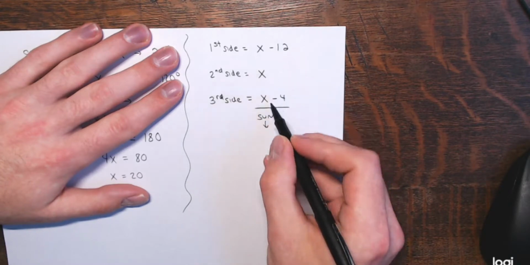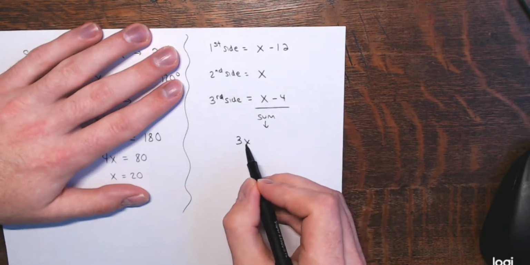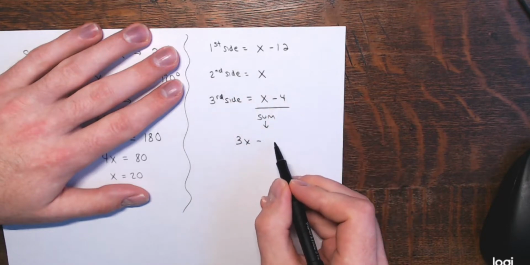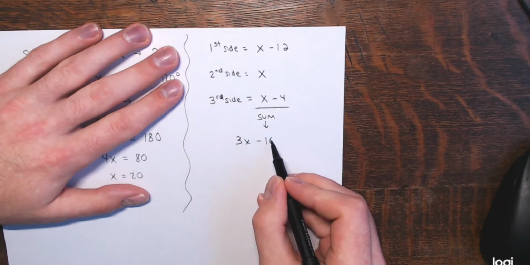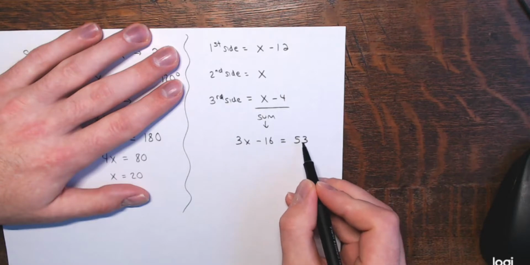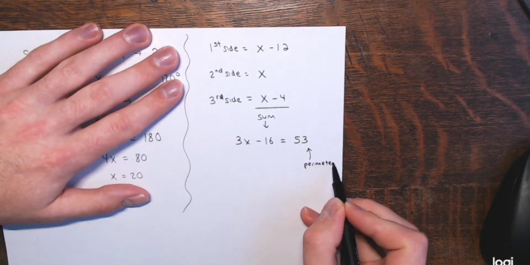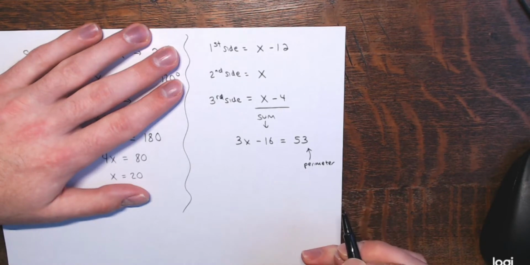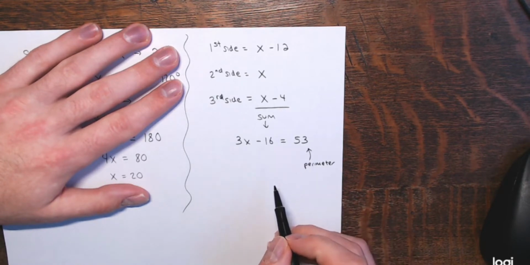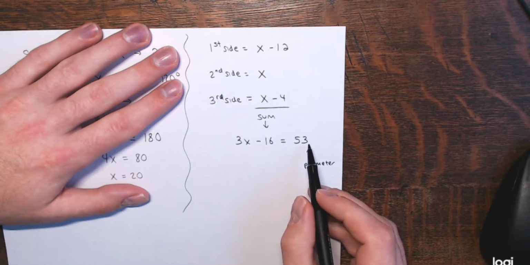If I add all these up, I'll have 3x and then minus 16. Right? Minus 12 plus minus 4 is minus 16. And this should be equal to 53, right? This was the perimeter. They told us the perimeter was 53 feet. And then I solve for x here, and we can find the lengths of these sides. So first I'll add 16.